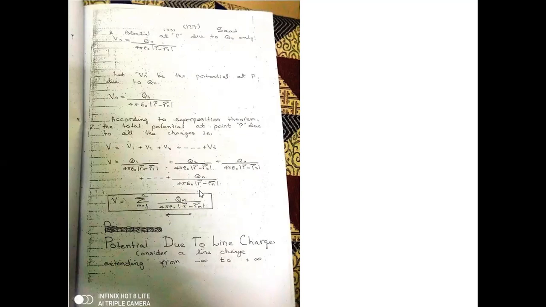So first we have to put the value of m is equal to 1: q1 divided by 4 pi epsilon naught times the magnitude of r minus r1. Similarly, then put m is equal to 2, so we will get this relation. By putting m is equal to 3, we will get this, and by putting m is equal to n, the last one, we will get this. So in this way, the electric potential of the system of charges will be found out.